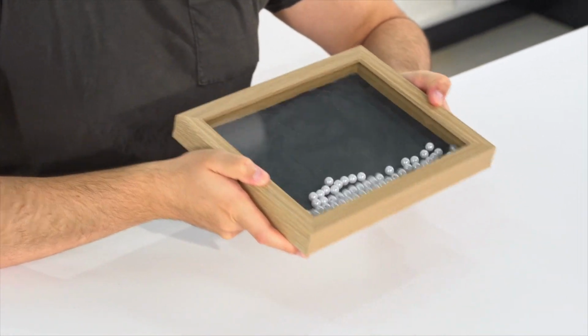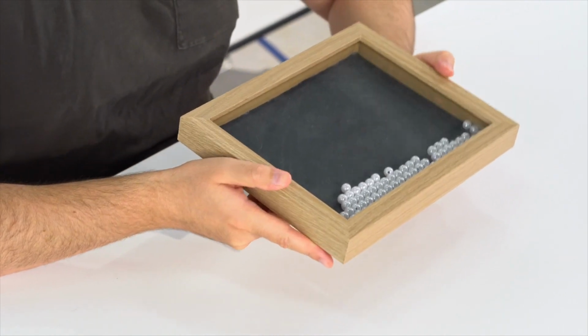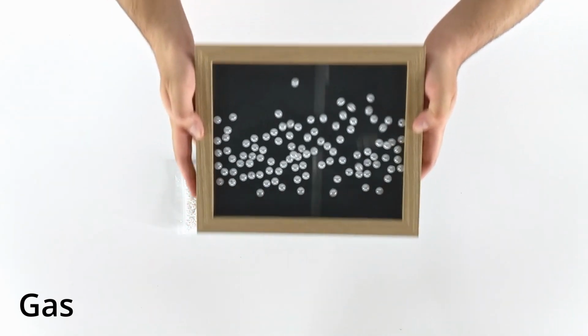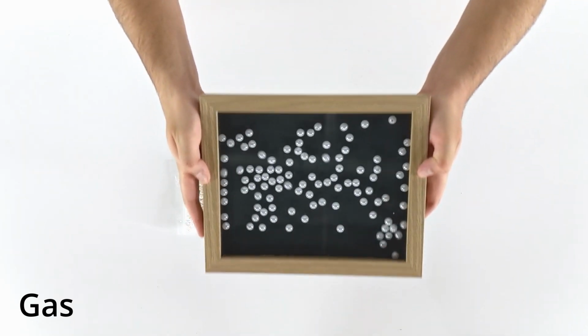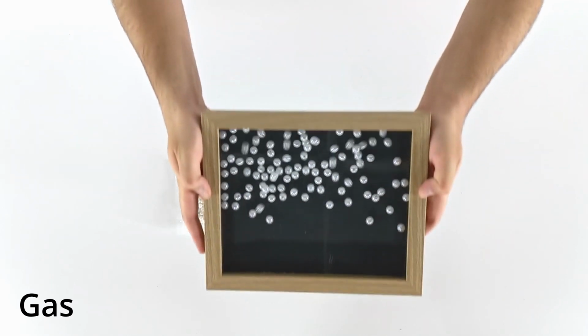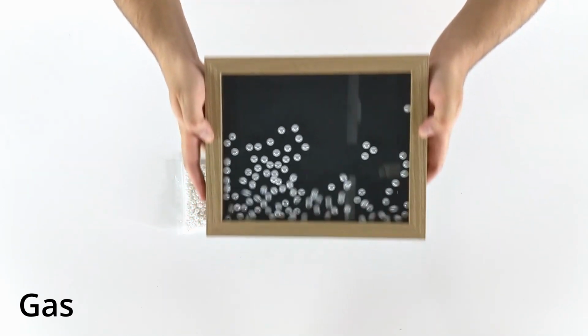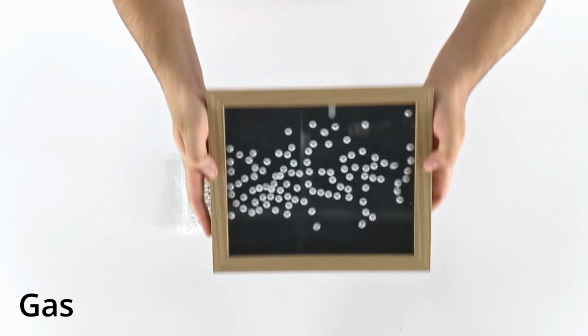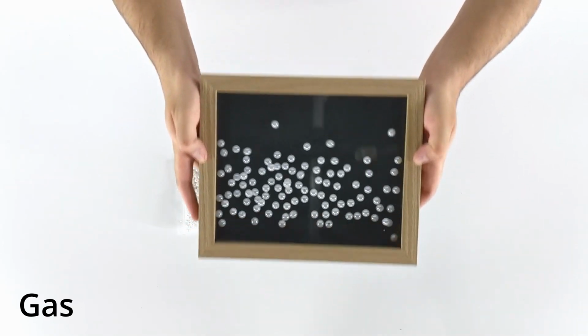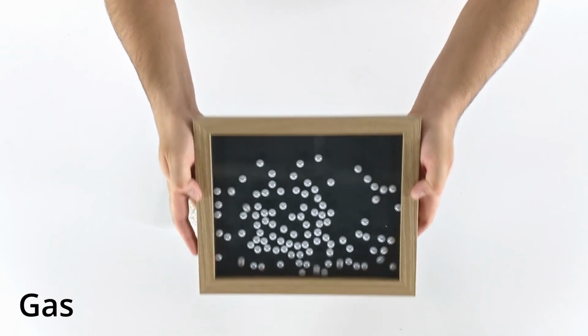Let's see that in slow motion to highlight important properties of each state. In the gas state, the particles have so much heat and are jiggling so much that they break free from the other particles. Note that the particles fill the entire volume, bouncing off the walls, the ceiling, and each other. The particles move quickly and randomly, but in reality, gas particles are usually much more spaced out, but that would require a really big container.